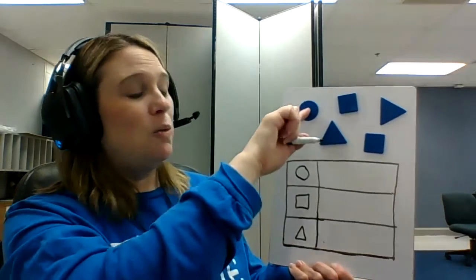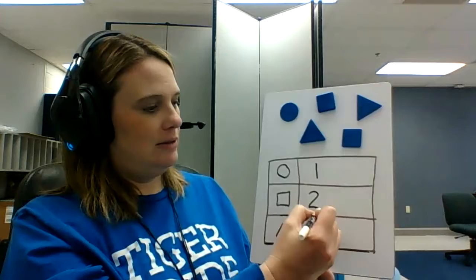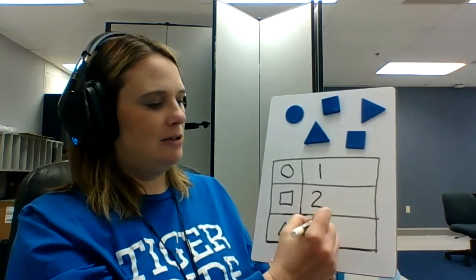Okay, now there's another way, and I just gave you a hint at it, that we could record this data on this chart. We could just write the numbers because we can count them, right? Now I can't do this with feelings because I'd have to keep everybody's feelings in my head and remember and write it down, so it's so much easier to make a tally mark. But since this one we can just count, we could just go one circle, two squares, two triangles. So that's another way we could do it.